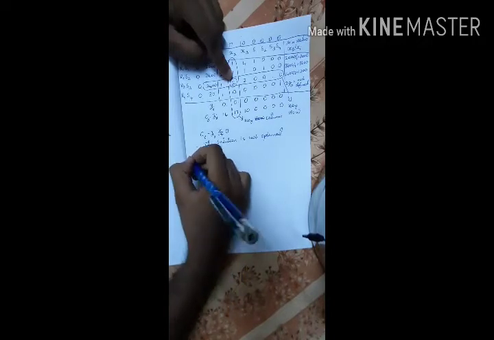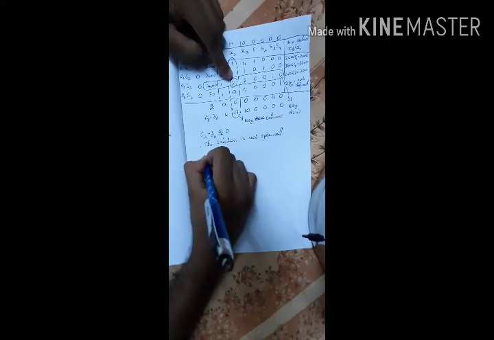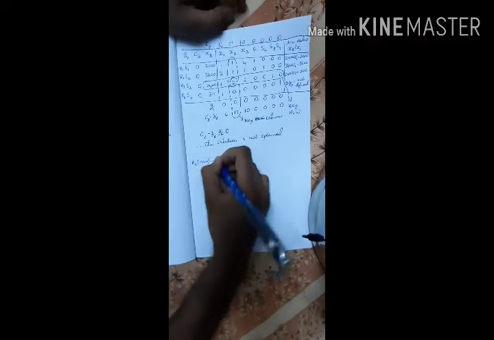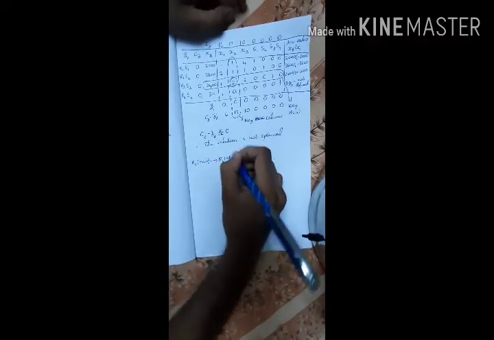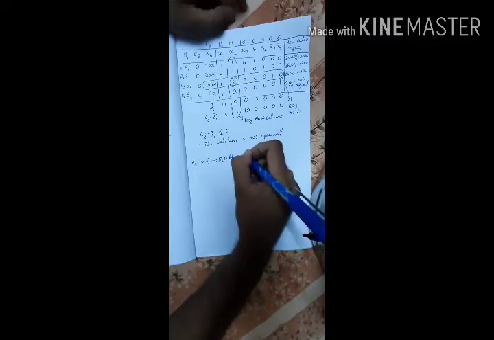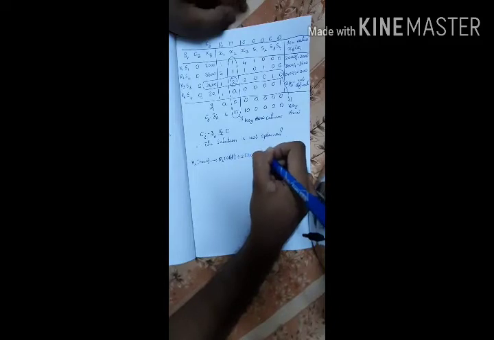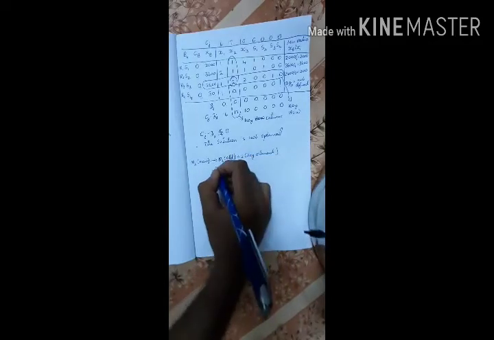So R3 new equals R3 old divided by 2, the key element. What is R3?